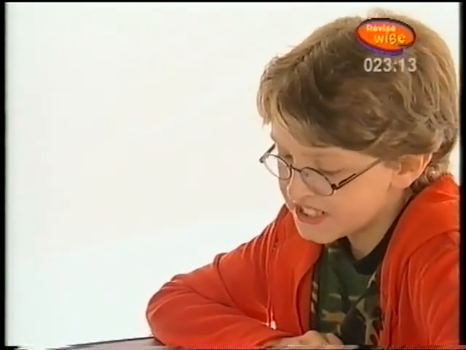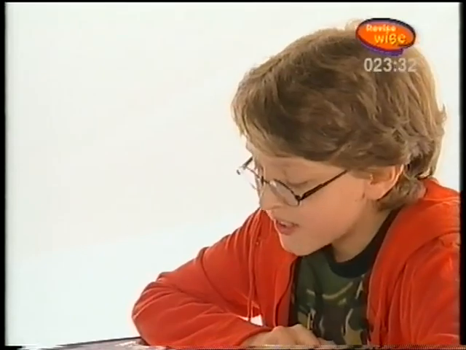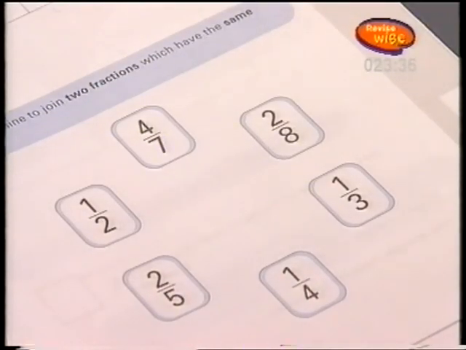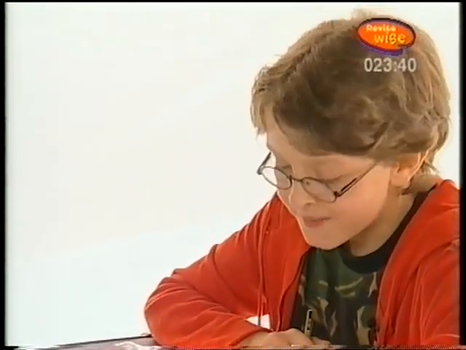Well, let's see. They're all different fractions, but the question says I've got to look for two fractions that have the same value. So, am I looking for two equivalent fractions? That's right. So I'm looking for a fraction that I can simplify by dividing the numerator and the denominator by the same number. Yeah, go on.